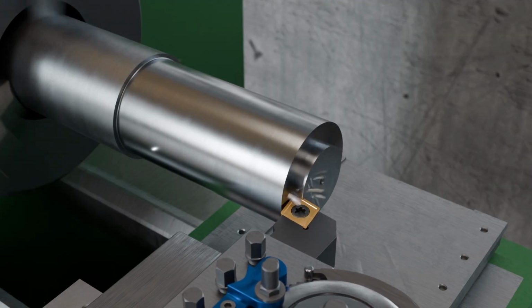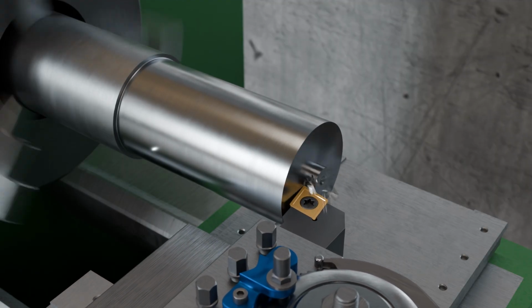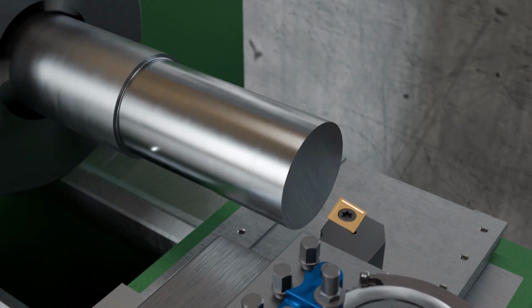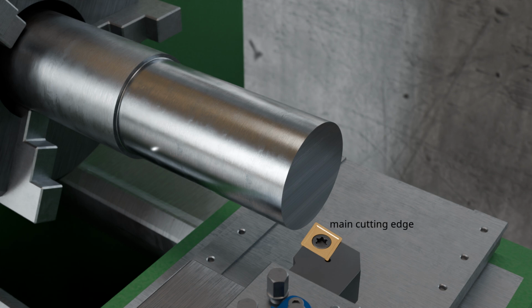This method is also called facing. In this case, the actual cutting work is performed by the previously mentioned secondary cutting edge, which becomes the main cutting edge in this case. It should be noted that not all indexable inserts are suitable for both longitudinal turning and face turning due to their different shapes. We will discuss the various shapes of indexable inserts and their designation system in more detail later.